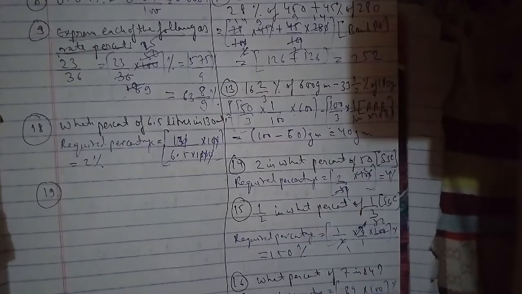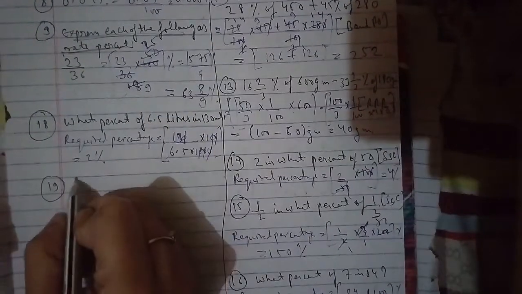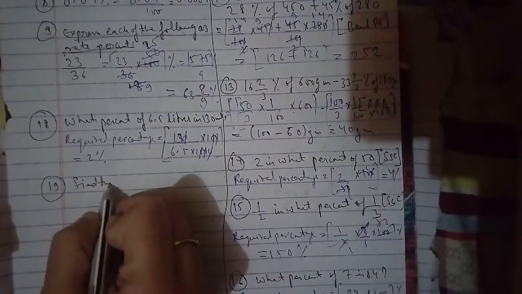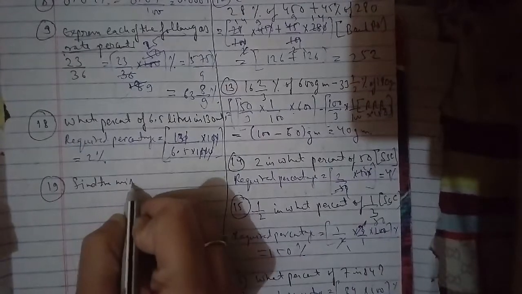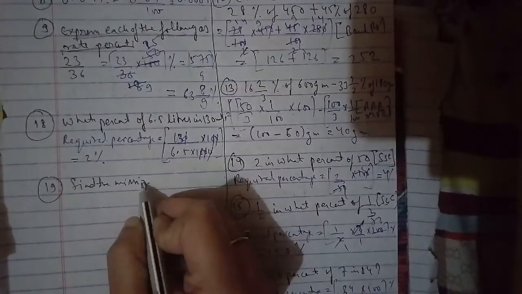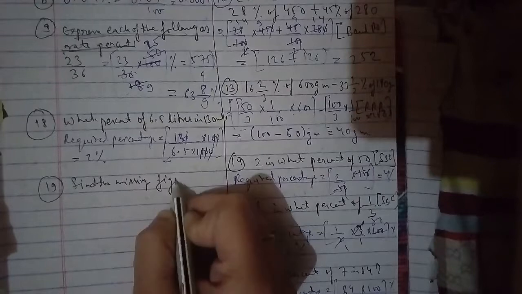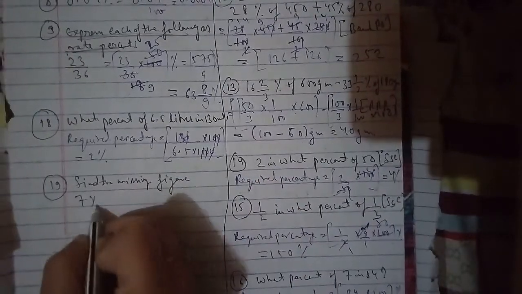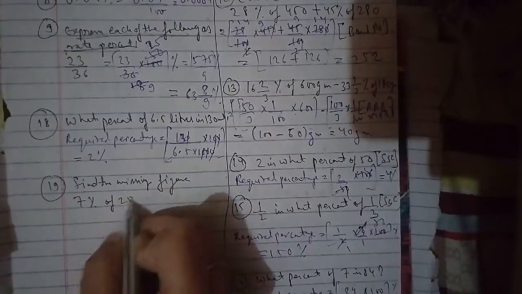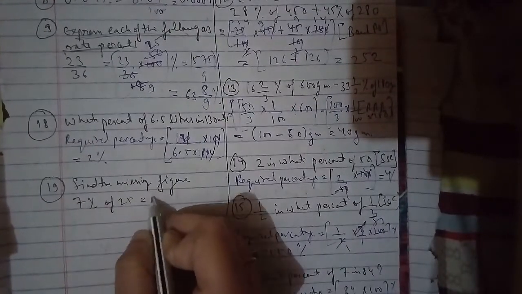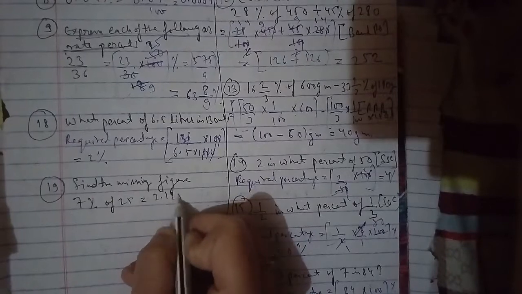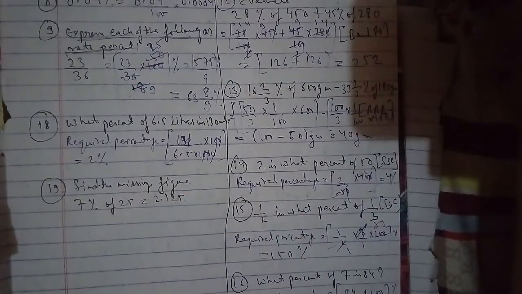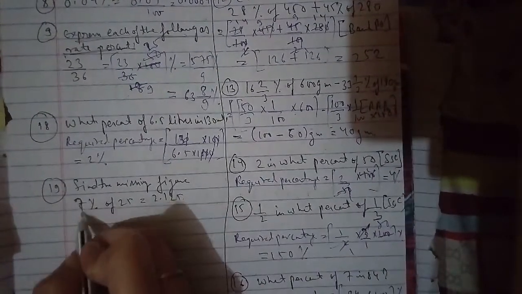Let 9% of x equal 6.3. Then 9/100 x = 6.3, so x = 6.3 × 100/9, which equals 70.